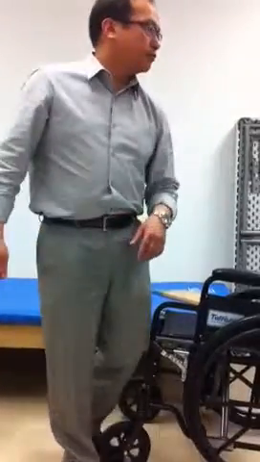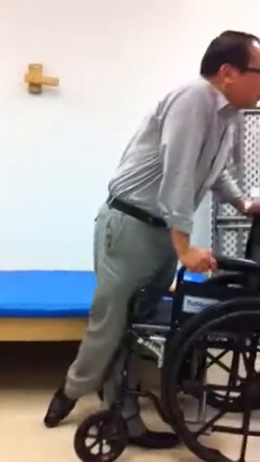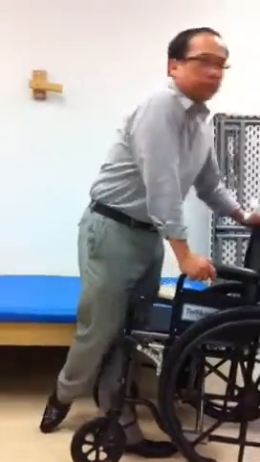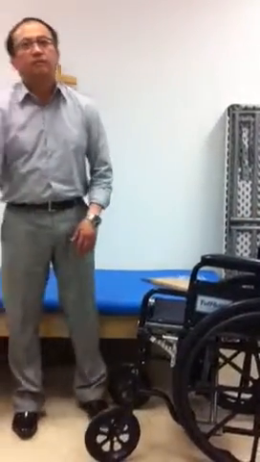So if we get a patient who has a total knee or total hip, we're just showing them the correct way to get up, transfer out of bed, and transfer. A lot of times your knee patients won't have a lot of knee flexion.